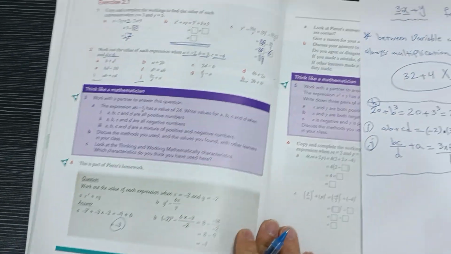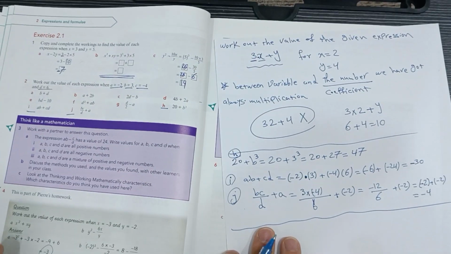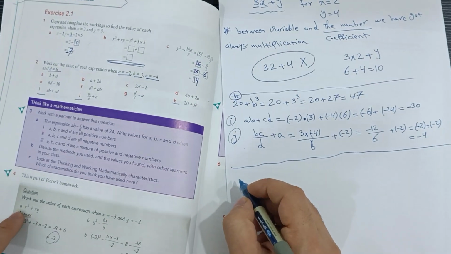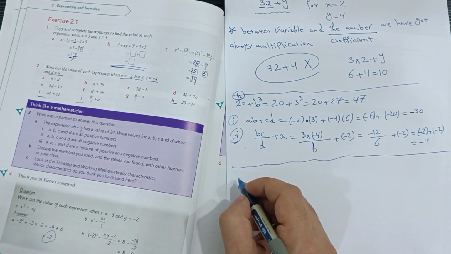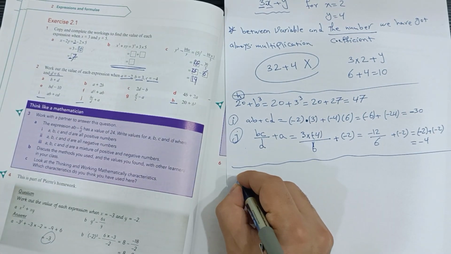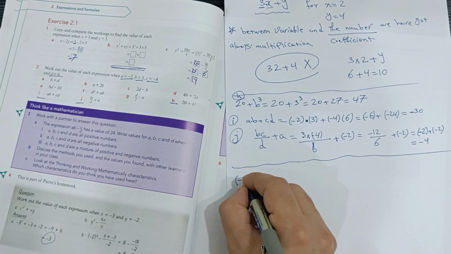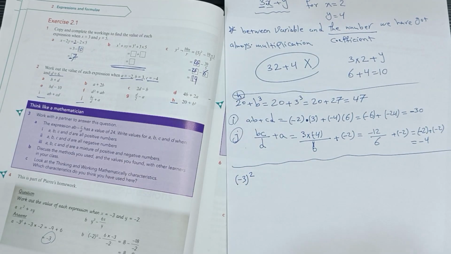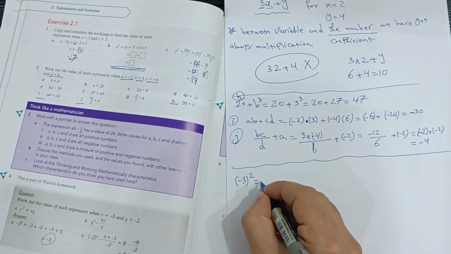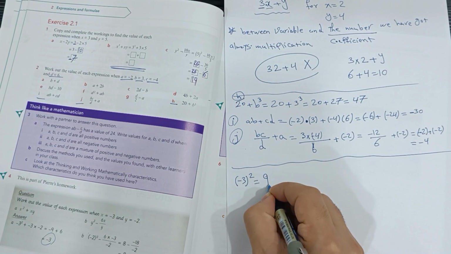But there is a mistake here. The mistake is when x is equal to -3. So that square is for the entire x, for the whole value of x. So it means we have to write it in this way: -3 squared. This square is for the sign and for the number as well. So it will square both of them. Therefore, it's going to become 9.